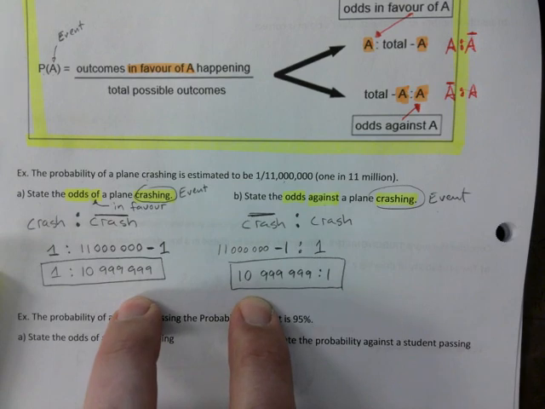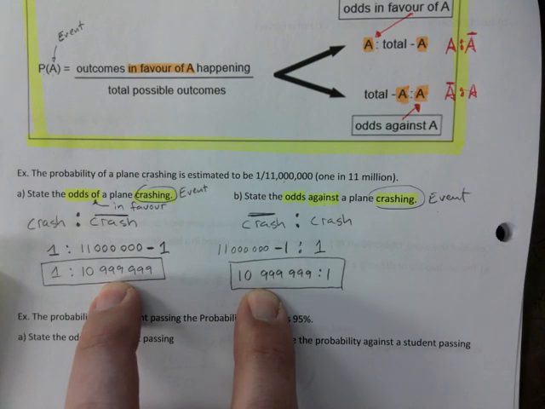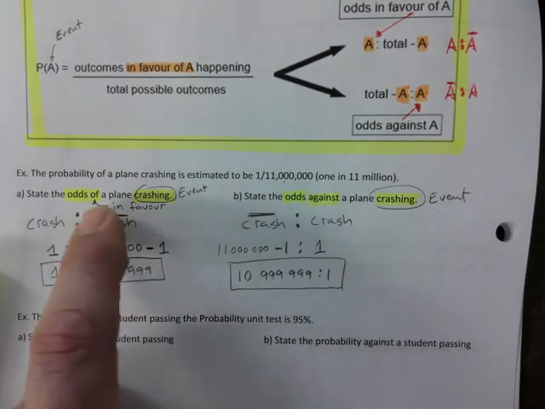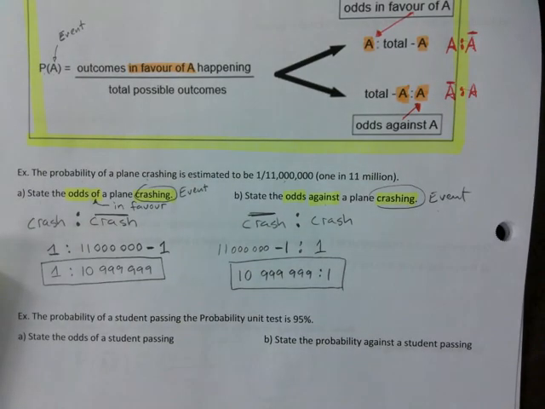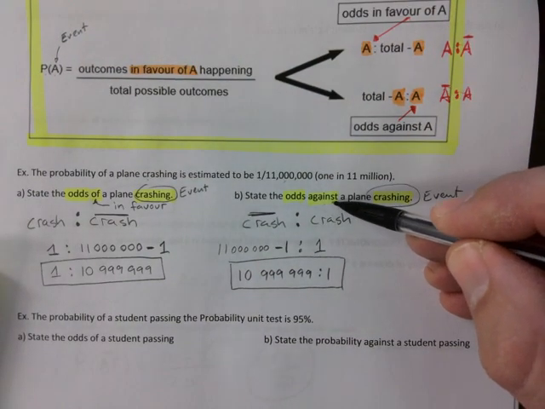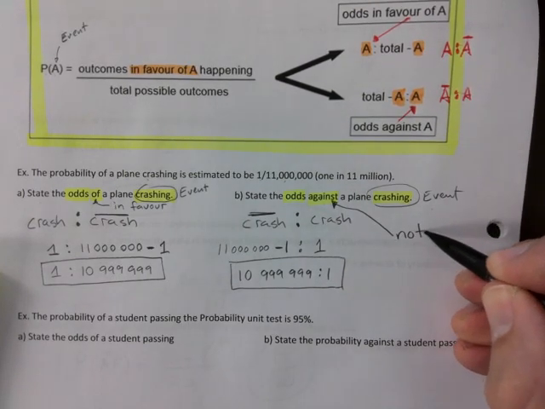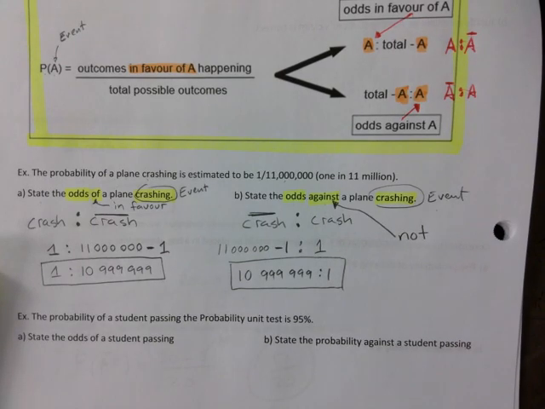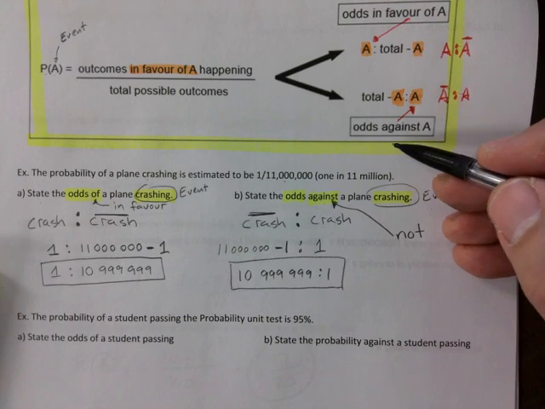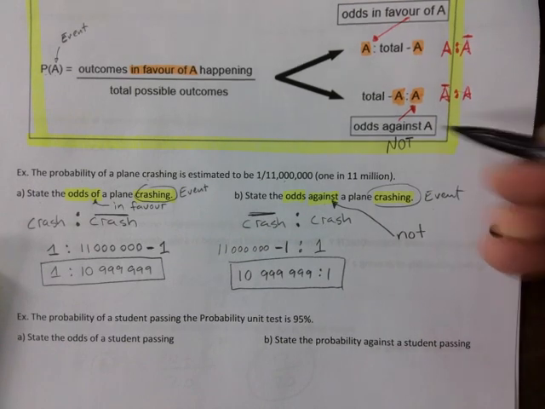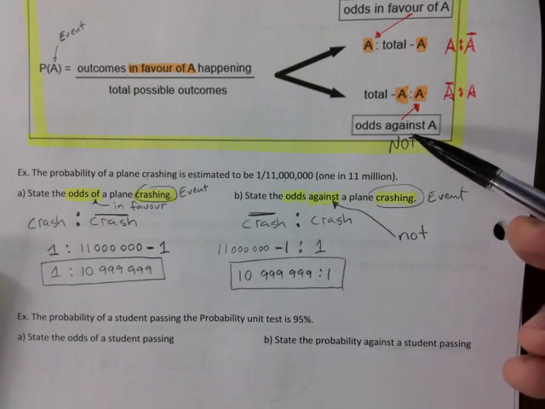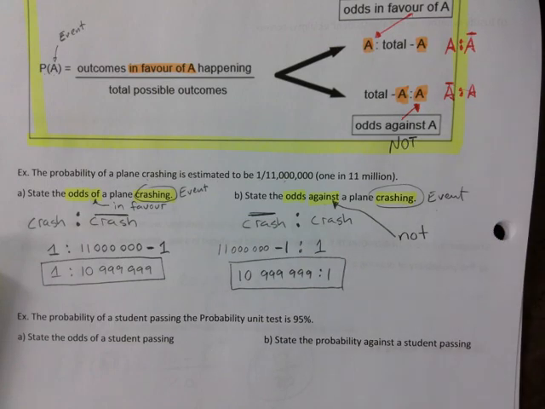I wanted you to see it side by side, but kind of do it independently and come up with the fact that, oh, we just flipped it, right? When it's against versus of. Can I just say against? Let's draw an arrow out of it. Point an arrow to it. You can also think of it as not. Against is the same thing as not. Like what are the odds of the plane not crashing? Can we go up here as well and just say not? Right here where the box is, just say against is the same as not.